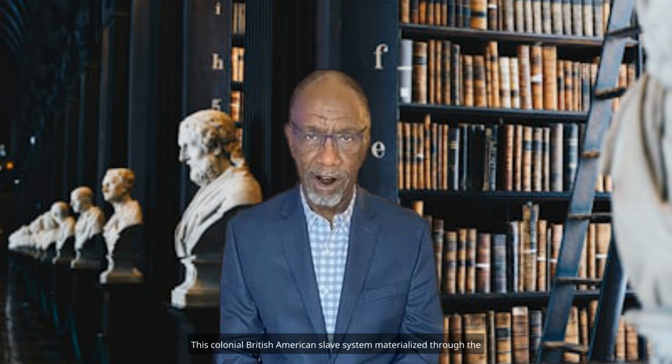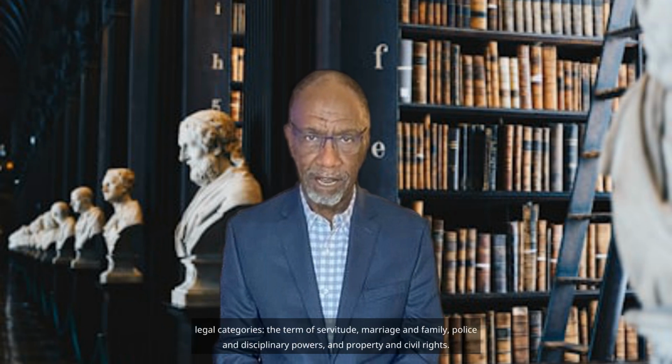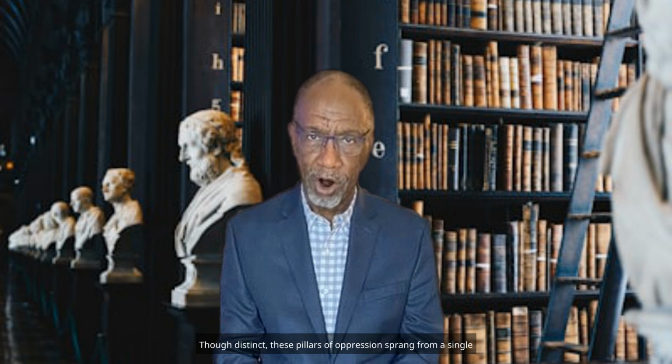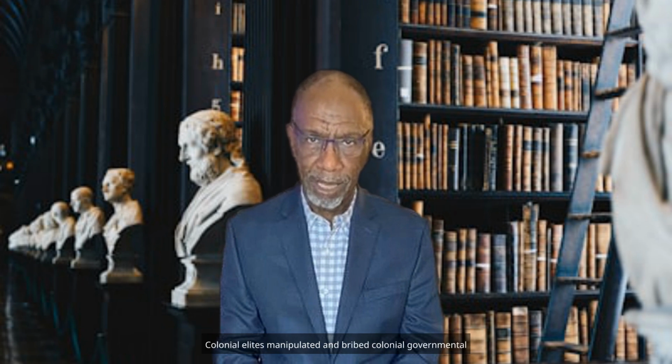This colonial British American slave system materialized through the enactment of extra-legal slave laws within the 13 British American colonies, laws that cruelly defined black lives through 4 principal legal categories: the term of servitude, marriage and family, police and disciplinary powers, and property and civil rights. Though distinct, these pillars of oppression sprang from a single source: the colony of Virginia's 1662 hereditary slave law of partus sequitur ventrum, the first colonial American statute codifying the perpetual bondage of black people.